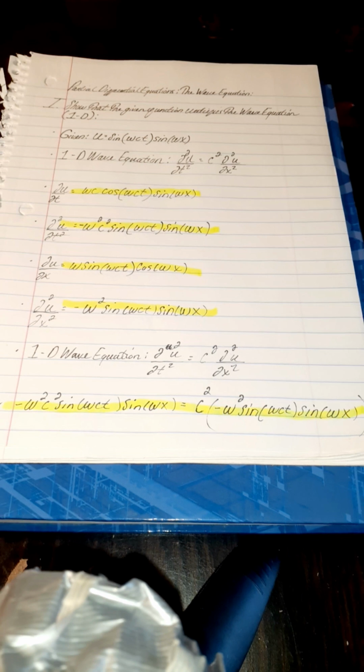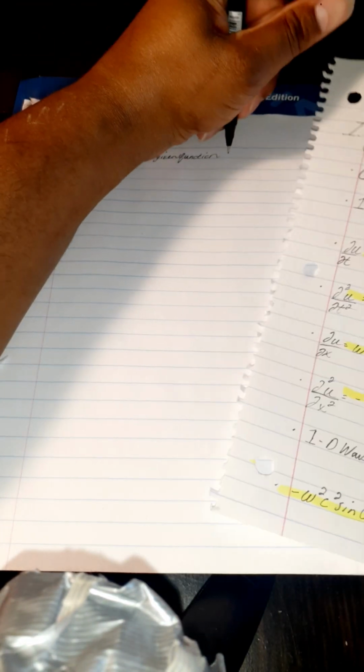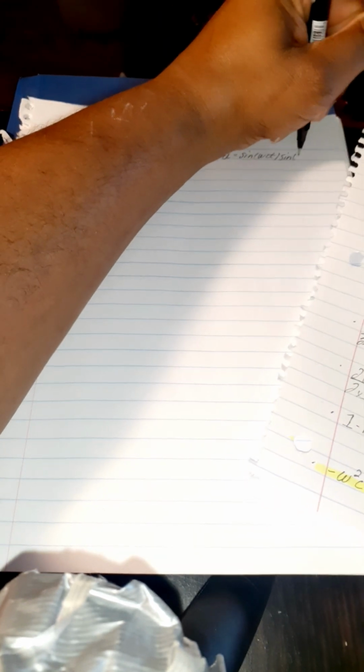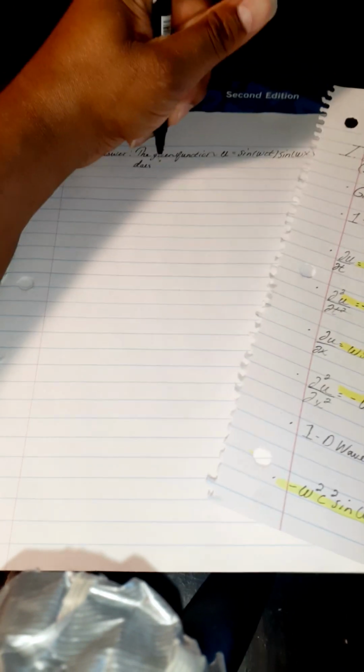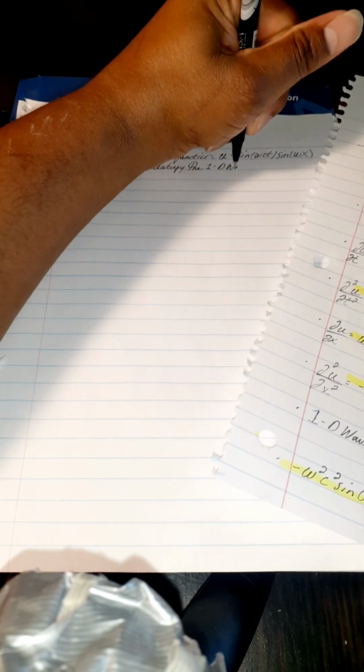It can be a little bit confusing on the first try. So for your final answer, all you have to do is say, I'll put this over here, by the way, that the given function, which in our case was u is equal to sine of wct multiplied by sine of wx, does satisfy the one-dimensional wave equation.